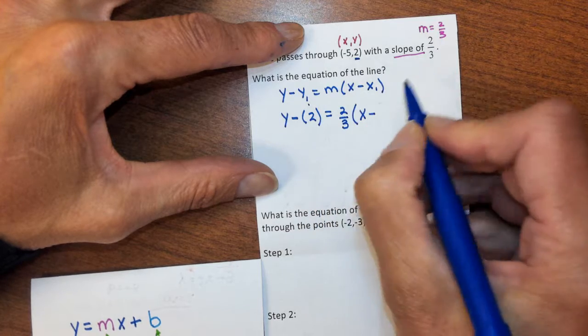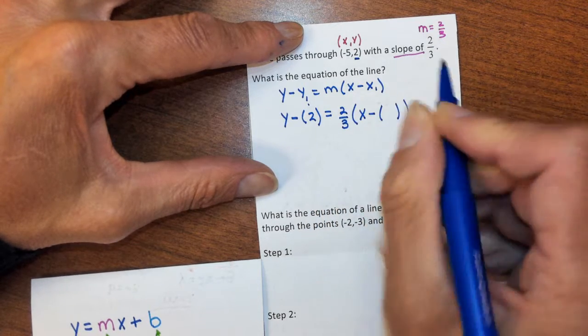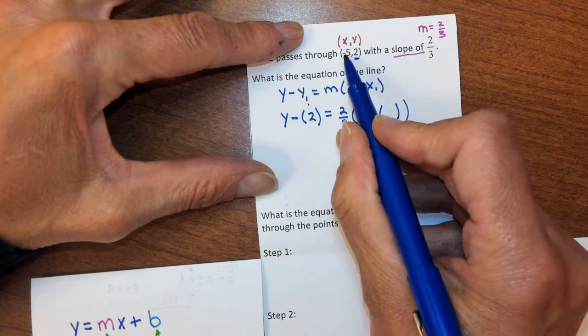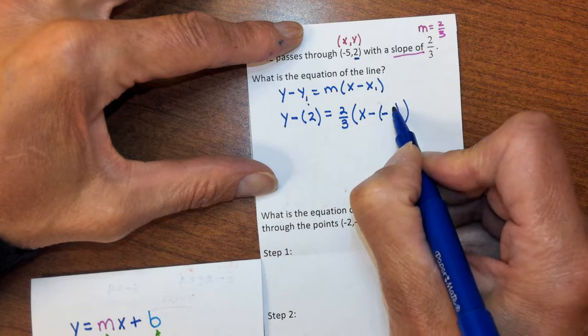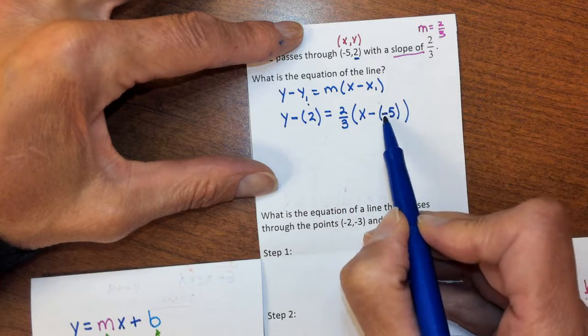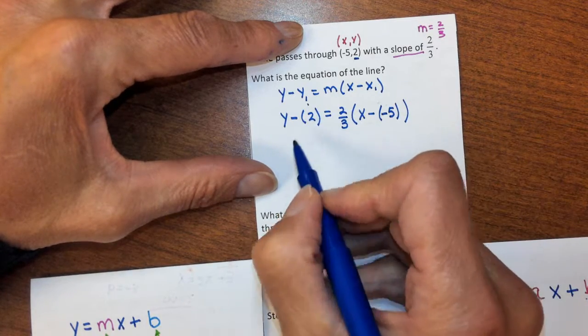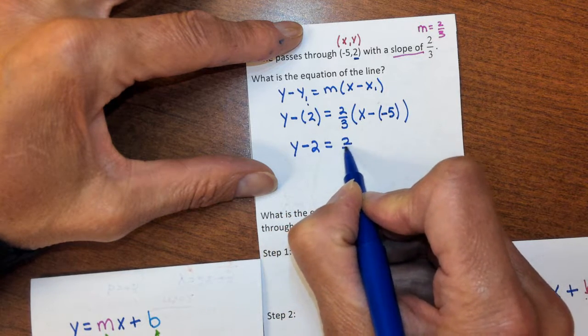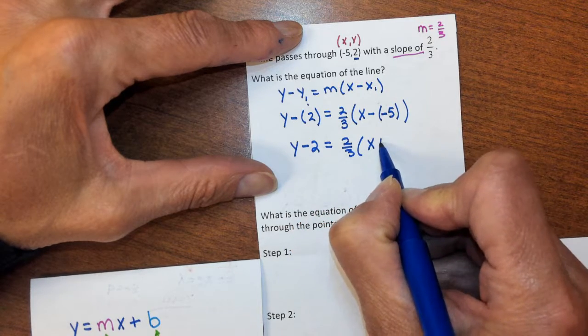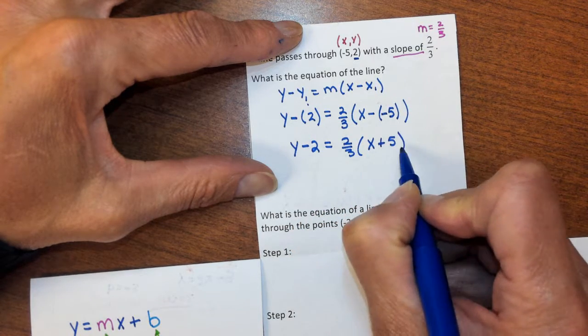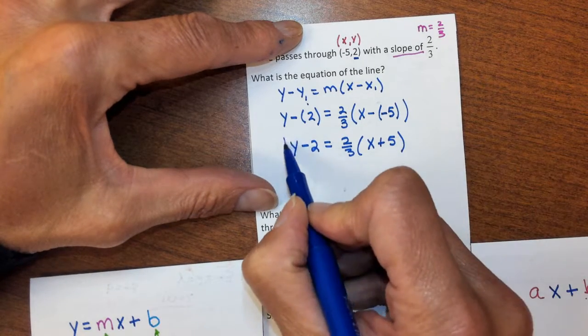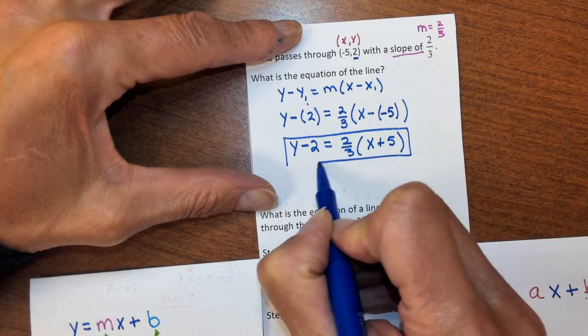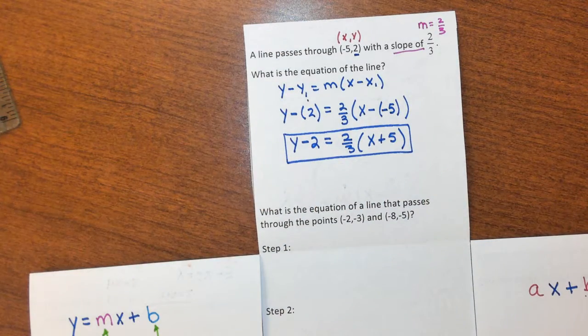x minus x1. I have to be careful about this because this minus is not this minus. They're different minuses. So now I have a minus minus. I'm just going to clean it up. I don't need that parentheses anymore. So y minus 2 is equal to 2/3 times (x plus 5). The outer parentheses I have to keep. So that's the equation of the line in point-slope form. It didn't ask me to put it in the slope-intercept form. I might ask you to put it into slope-intercept form later, but for right now, that's the way we're going to leave it.